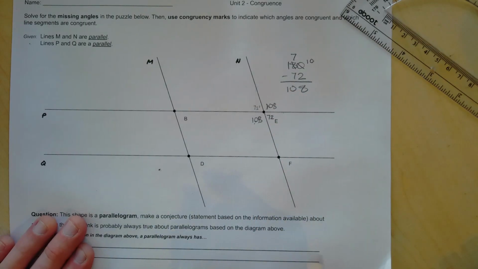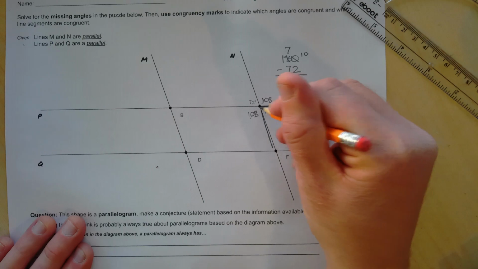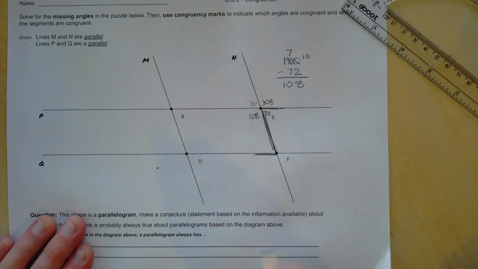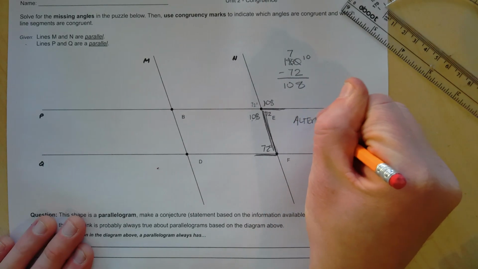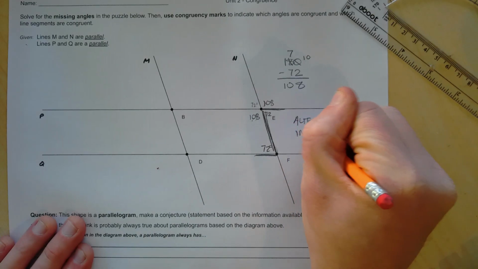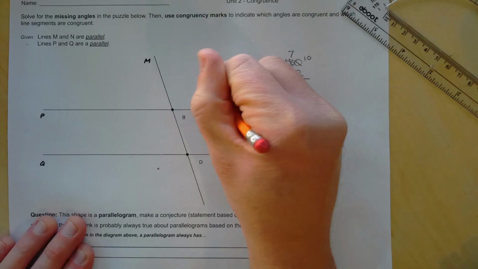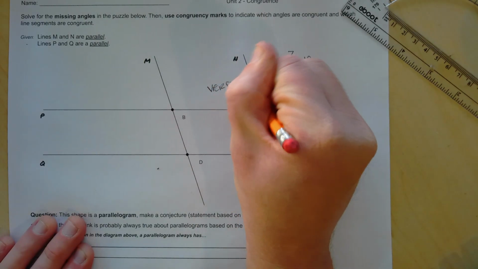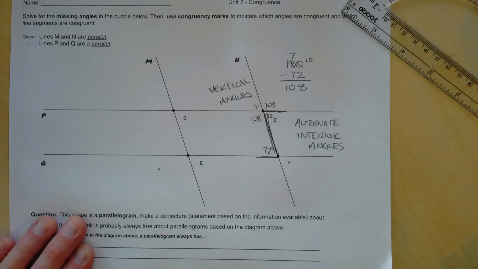One of the things that's useful about knowing these guys are parallel is that if you can form this Z shape right here, then you can know that this guy's also got to be 72 degrees because we have something called alternate interior angles. So up here we had vertical angles, and down here we're seeing alternate interior angles. That means that these two angles have to be congruent as well.